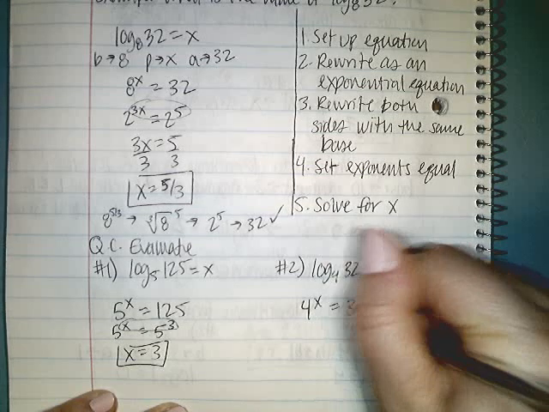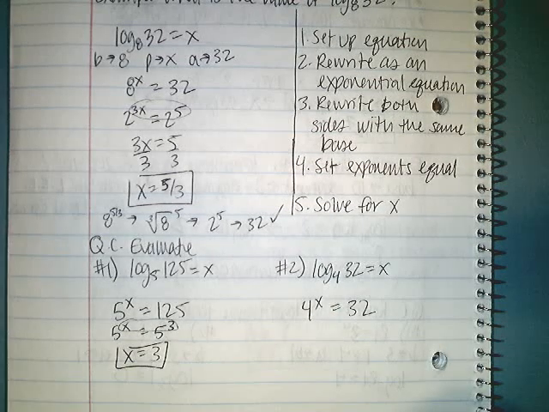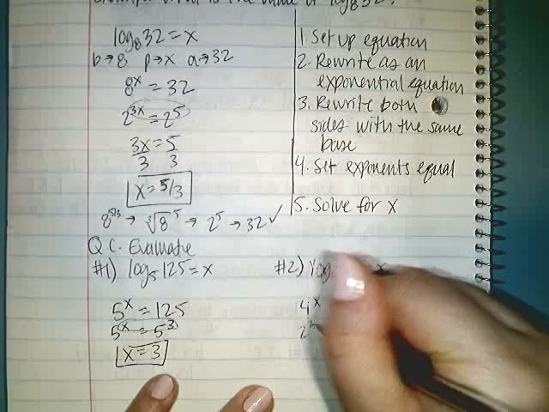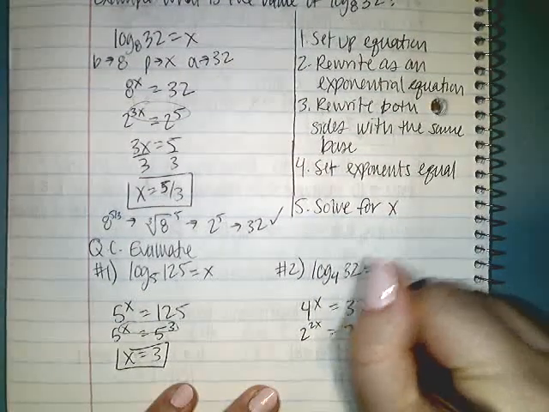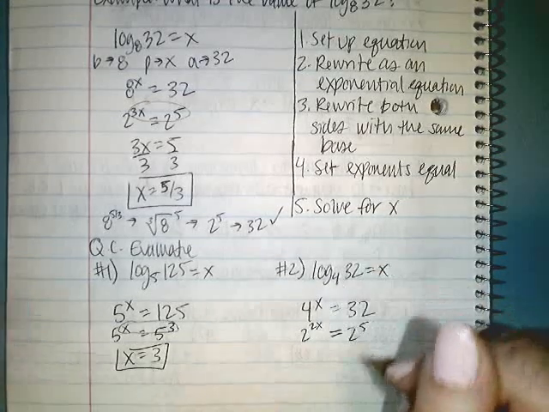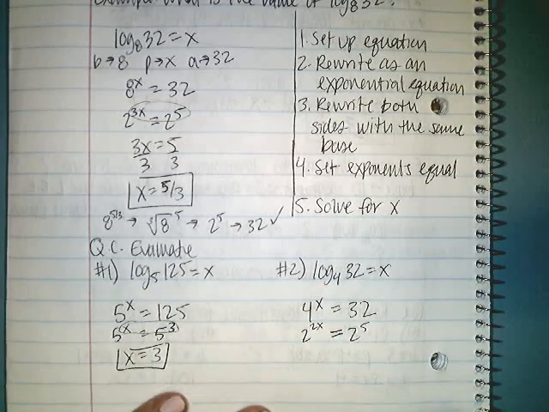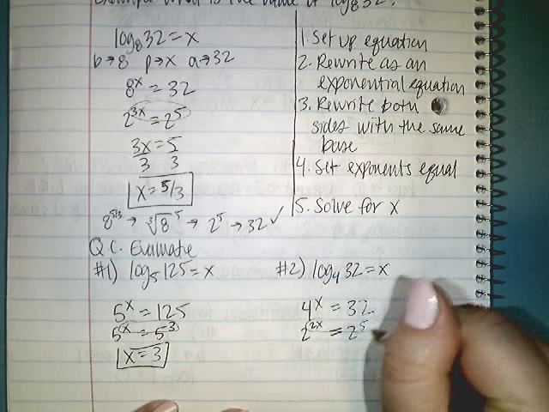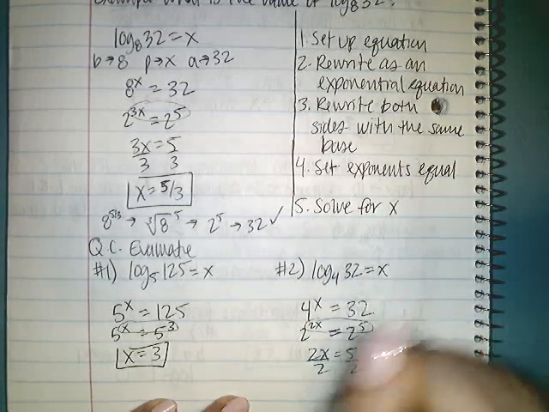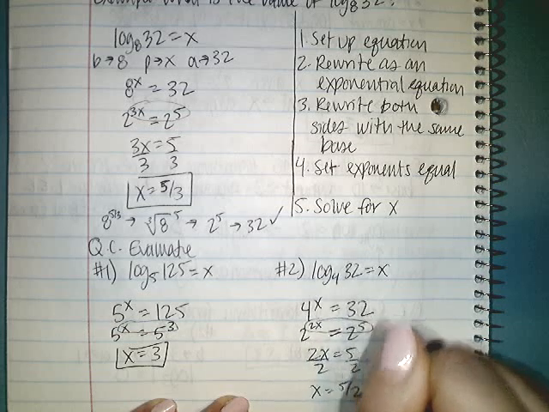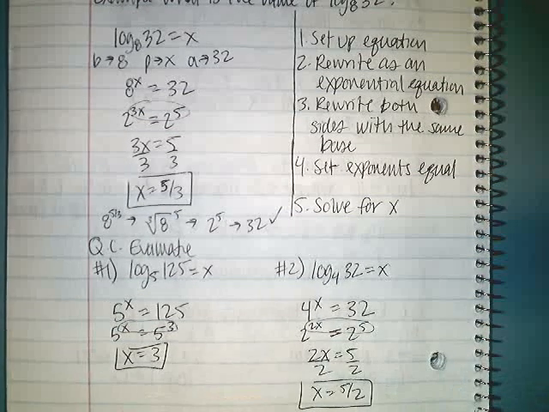Next one, again, I'm going to rewrite in exponential form. 4 to the x equals 32. I am going to rewrite both sides of the same base. So I know 4 is 2 squared, and the x is still there, so 2 to the 2x equals 2 to the 5th. Again, same base for your exponent, and then you set the exponents equal. 2x equals 5, divide by 2, x is equal to 5 over 2 or 2.5.